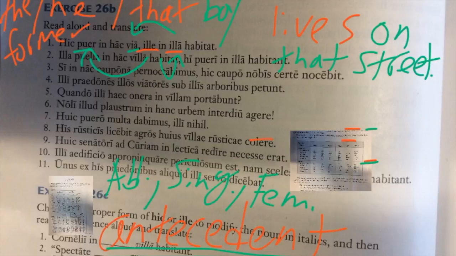So illa here is acting as a demonstrative pronoun and referring to the word via, which is operating as its antecedent, so lives on that street. The word street is just implied. You could, if you wanted to be very literal, just say on that one. So that boy lives on that street, or that one. But in the back of your mind, it should go to the word via here.